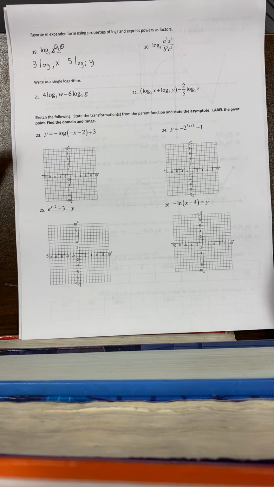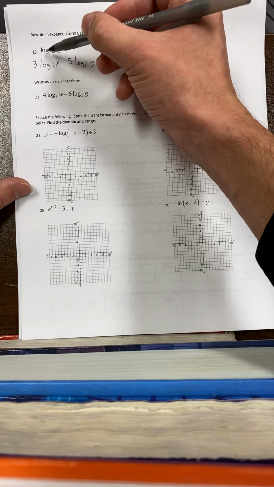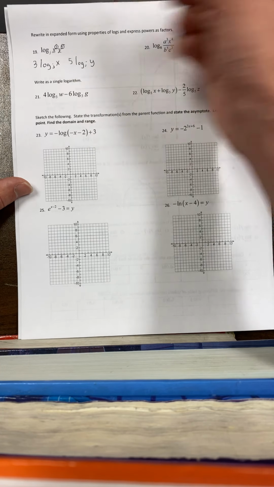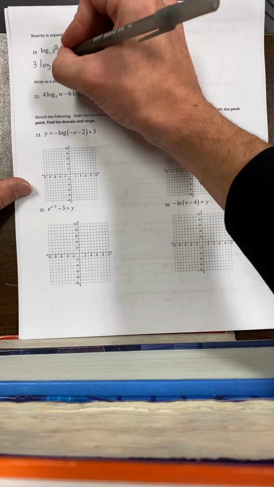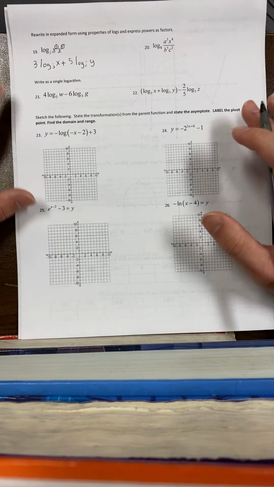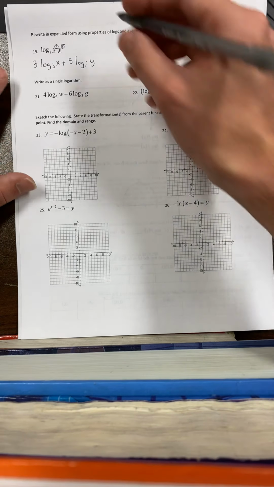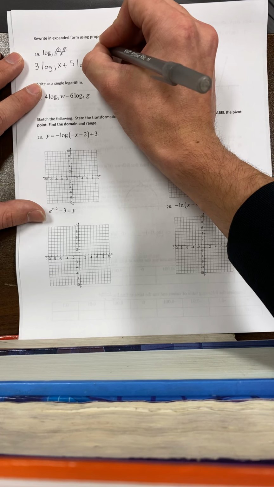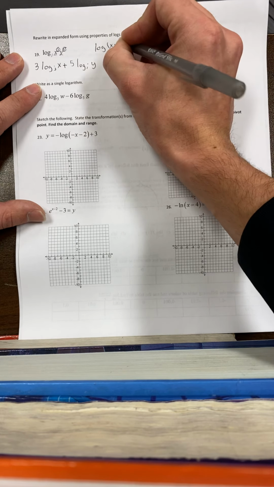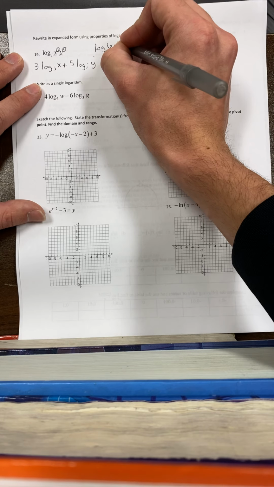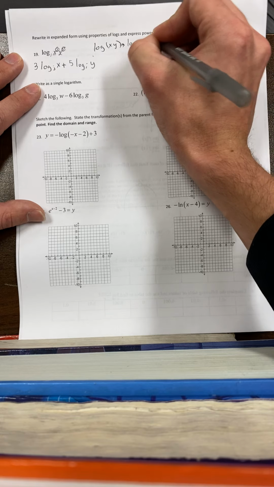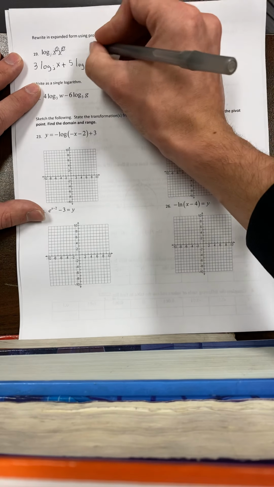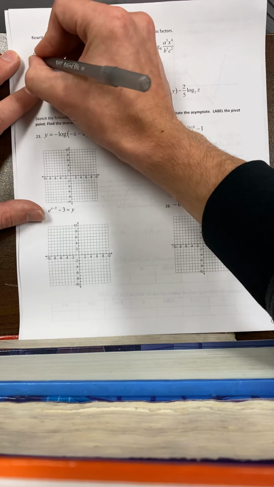And then my last property that I need to know is the product property. If I write log base j of x times y, that's the same thing as me writing log base j of x plus y. I think I said that wrong. You can write it as log of xy is the same thing as writing it log x plus log y. So that's the property that we're using here in order to write it like this.